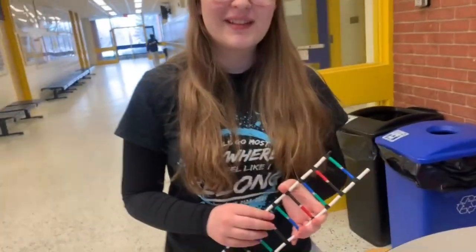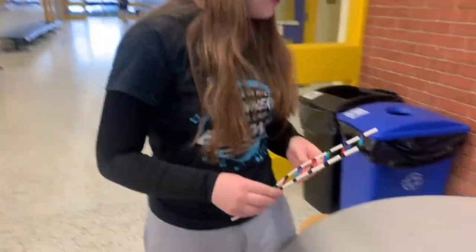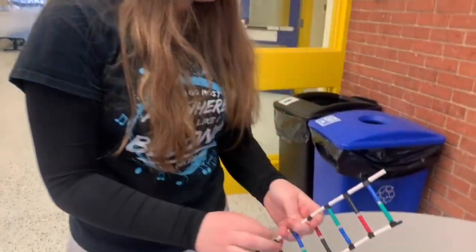Today I'm going to be asking the age-old question, how does DNA replicate? The structure of the DNA molecule. Of course. So first, let's start with the sugar phosphate backbone.